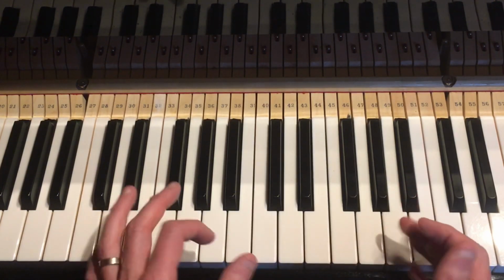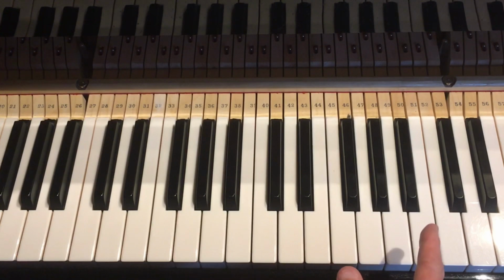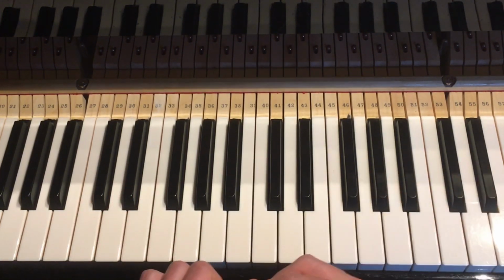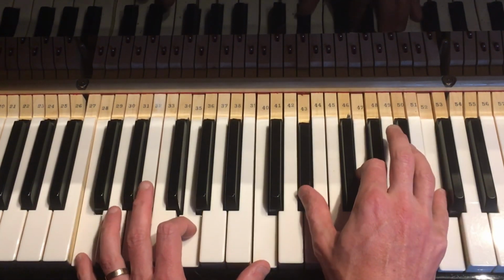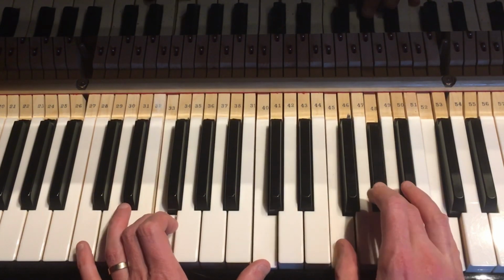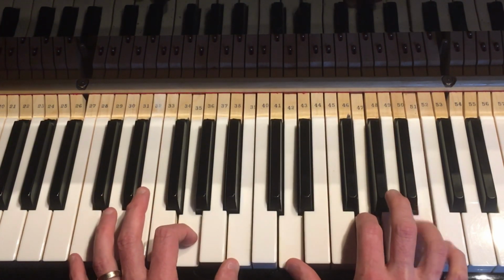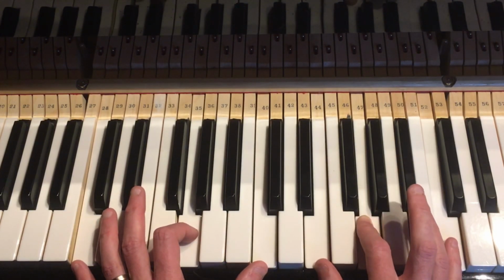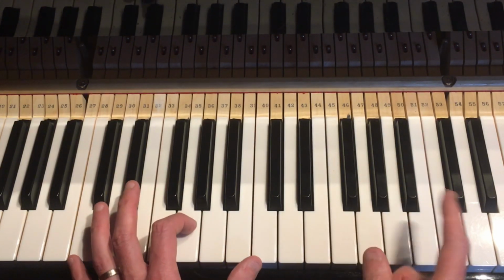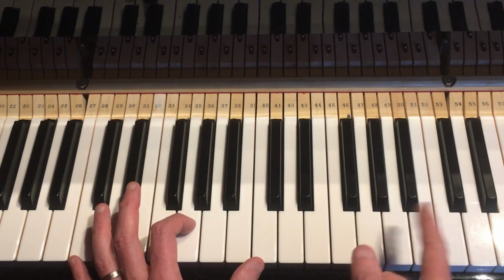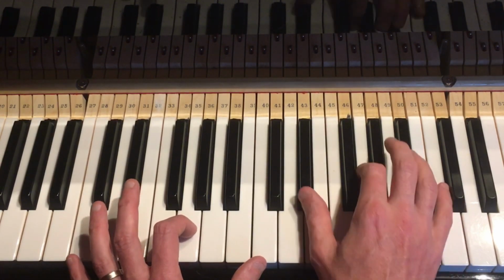So let's minorize these chords now. Let's minor the C and minor the F. So you basically go into the parallel minor chord. So F minor, C minor, G, C. Let's minor all of them apart from the C at the end, and see what you think of the sound of that. So we'll have a G minor now instead.